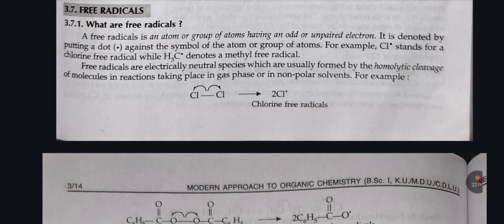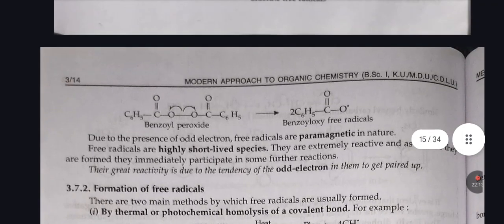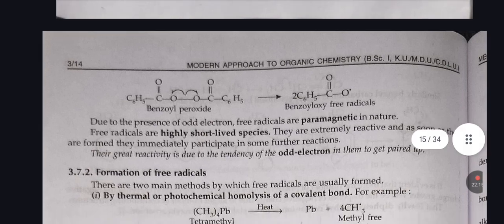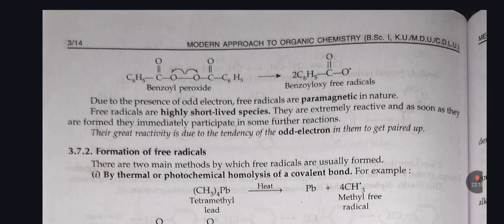For example, in the C-Cl bond, one electron will move to Cl, giving rise to a Cl free radical. In benzoyl peroxide, the bond between the two O atoms breaks, one electron moving to one O and the other to the other O, giving rise to two benzoyloxy free radicals. Due to the presence of odd electrons, free radicals are paramagnetic in nature.